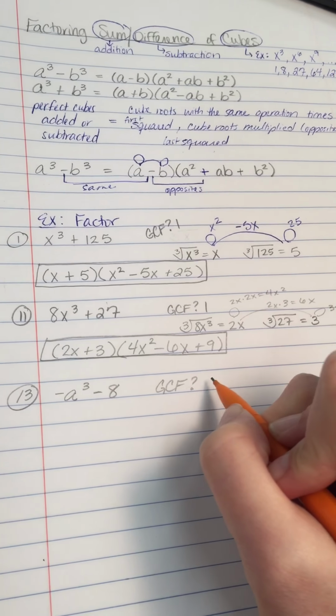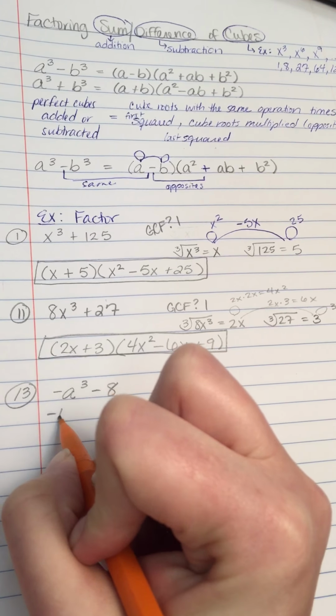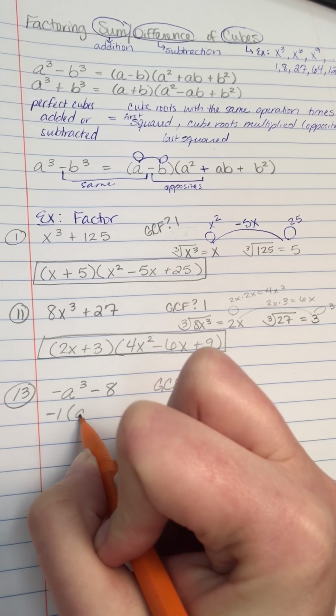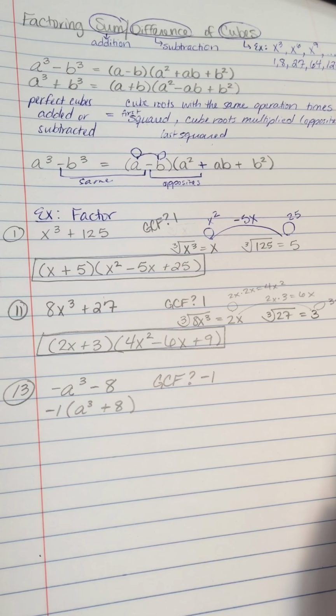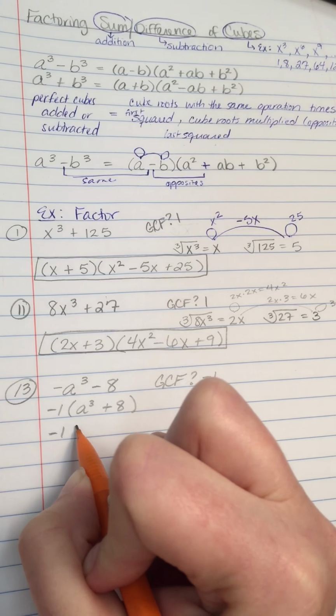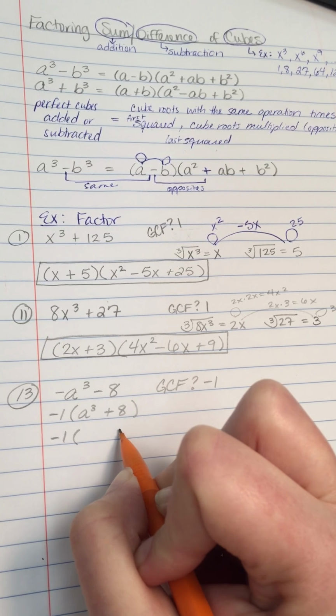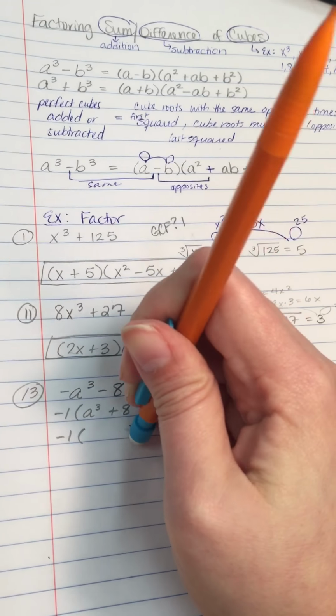Negative and a negative, so it's actually -1. So put that -1 out in front, and then I'm going to get a cubed plus 8. Okay, so now I'm going to write my negative, and then I'm going to, no, -1, and then I'm going to factor this. Oops, I don't know what I'm doing.